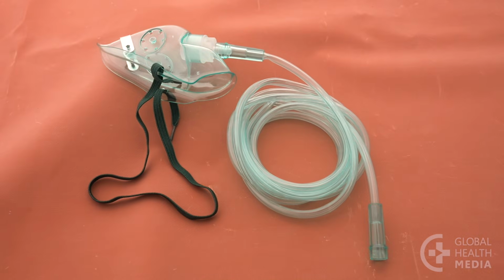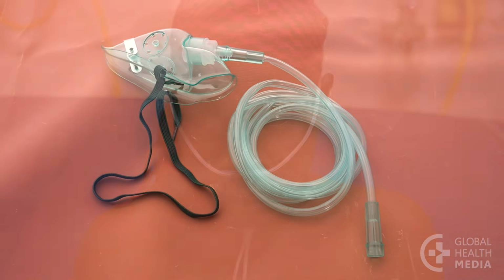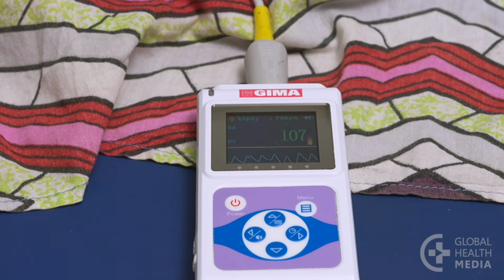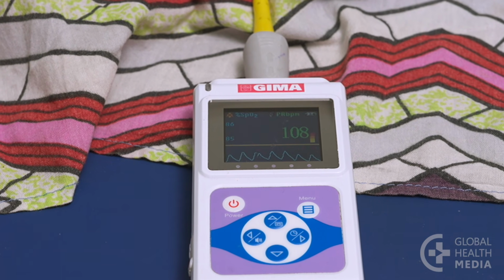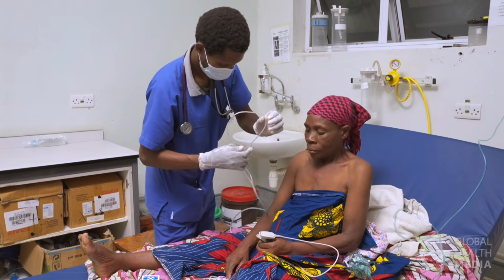The face mask. If after 5 minutes with a nasal cannula, breathing has not improved, or the oxygen level is still less than 92%, change to a simple face mask.